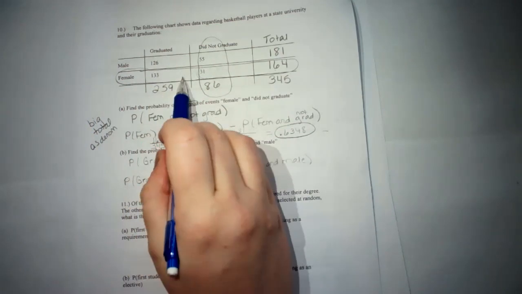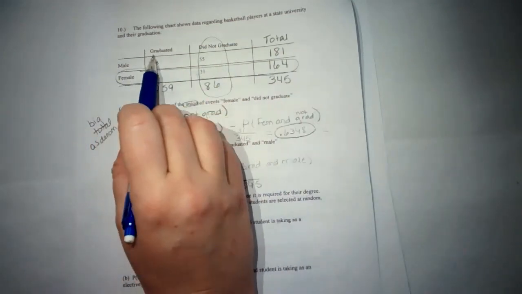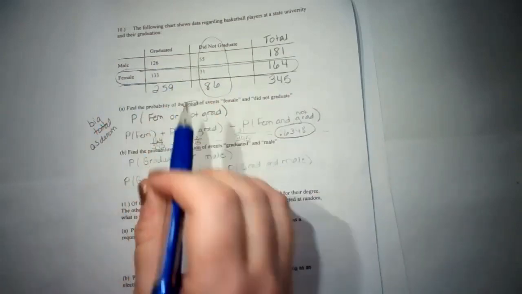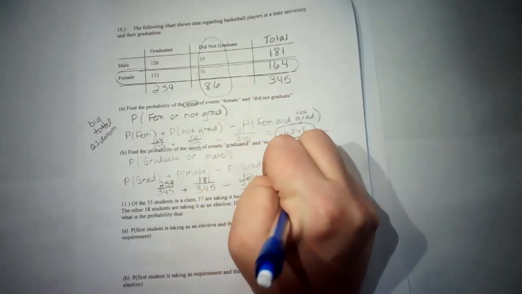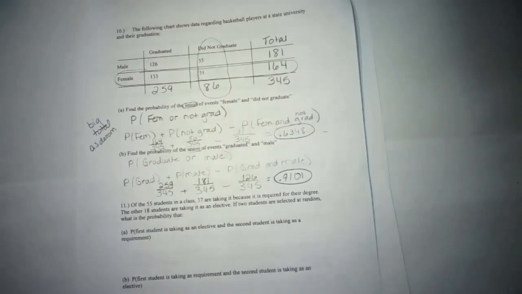And then because I went down this column and across this row, what got counted twice was the 126, because that is a graduated male. So that's what we're subtracting out. And I came up with 0.9101. Okay, so that's your union.